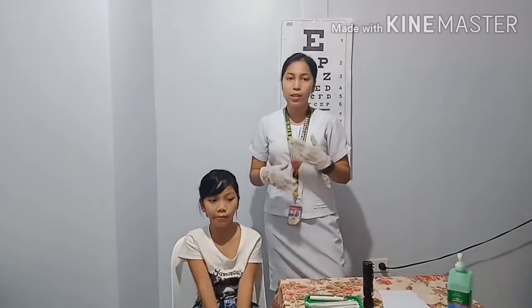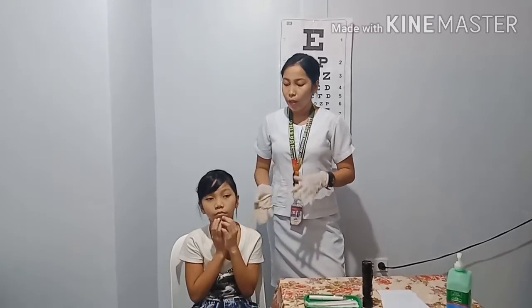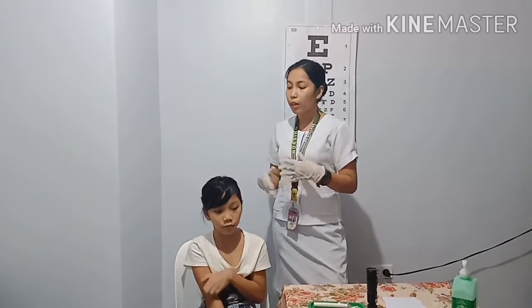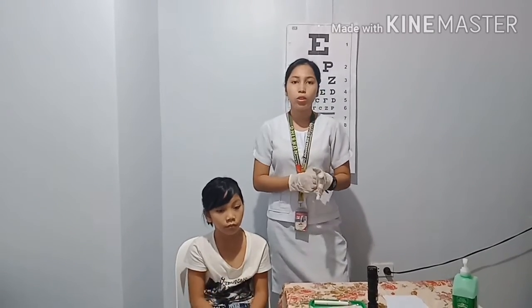So, in a normal result when comparing the Weber test and the Rinne test, the air conduction hearing should be greater than the bone conduction hearing.